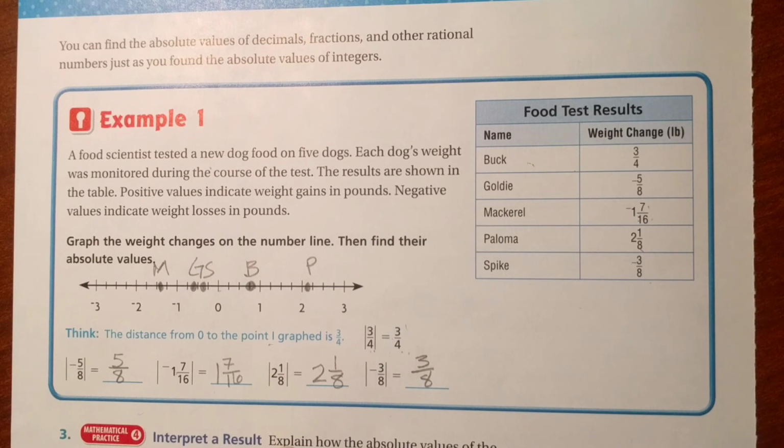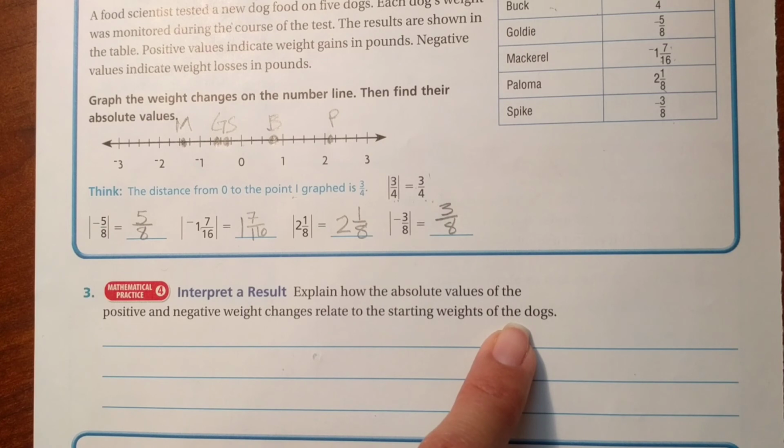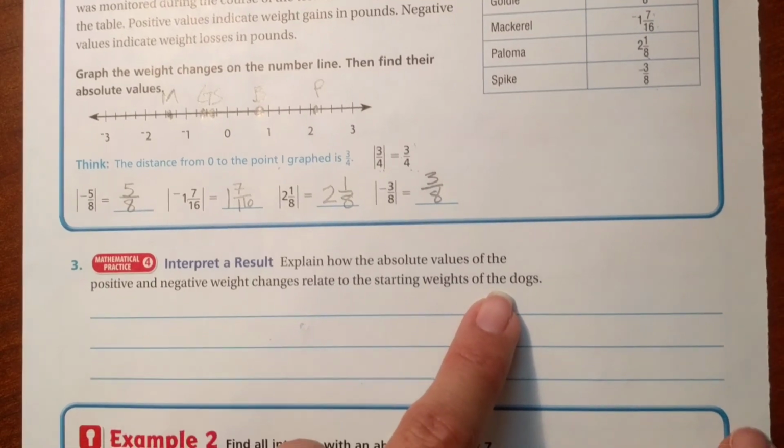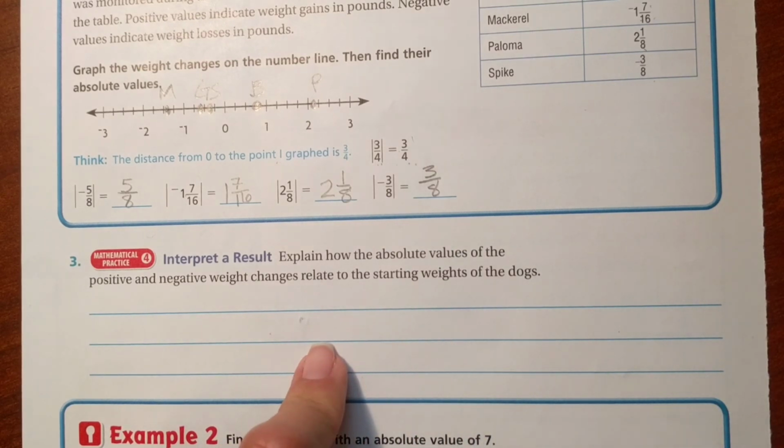Okay, so interpret a result. Explain how the absolute values of the positive and negative weight changes relate to the starting weights of the dogs. Okay, so the absolute values of the negative weight changes represent losses from the starting weights. The absolute values of the positive weight changes represent gains from the starting point, zero being our starting point.